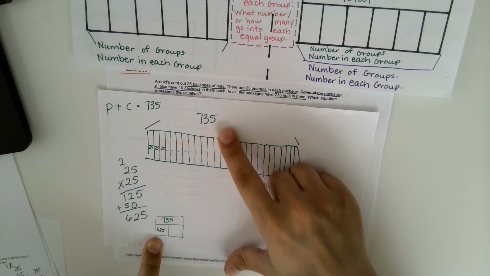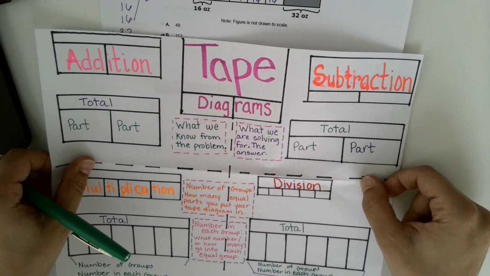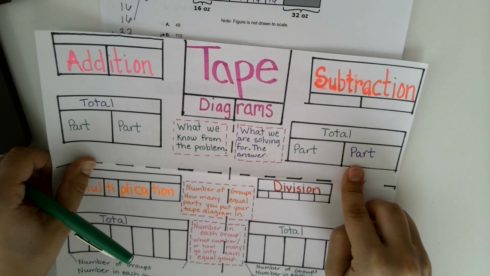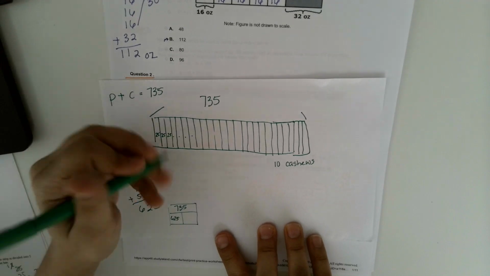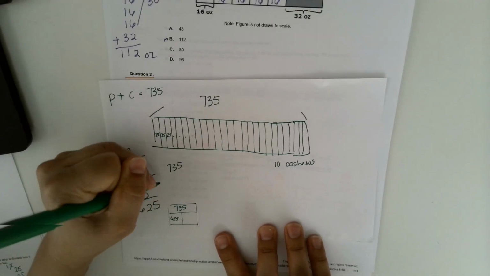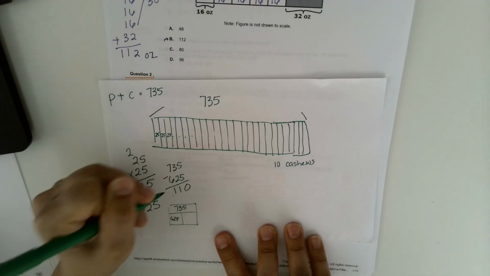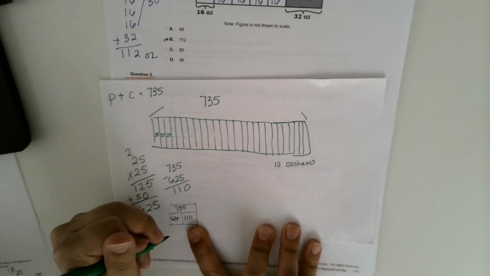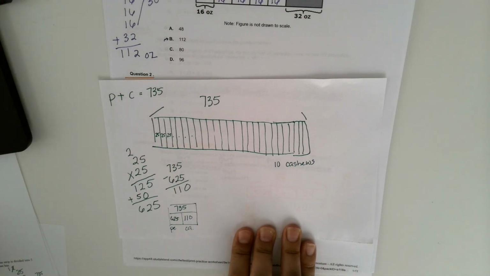What kind of operation is this tape diagram right here? What kind of operation are we doing? This is a subtraction problem, right? I know my total, I know one part, I'm solving for an unknown part. So if I take 735, subtract 625, I'm left with 110. That is how many cashews.